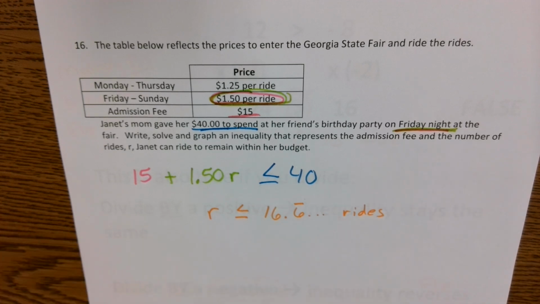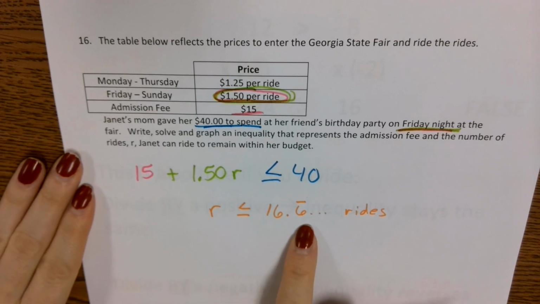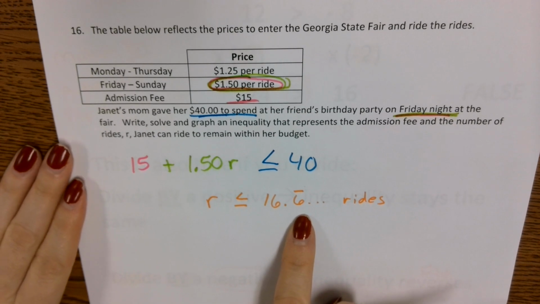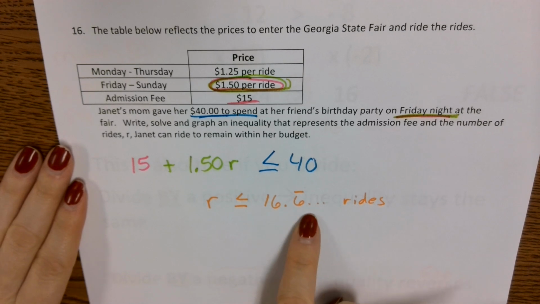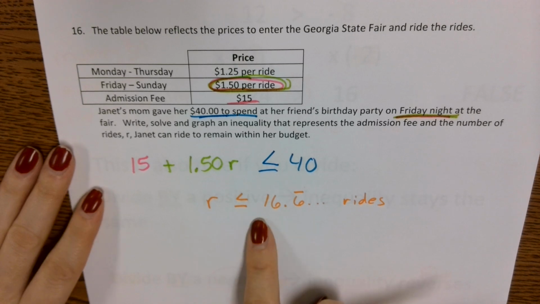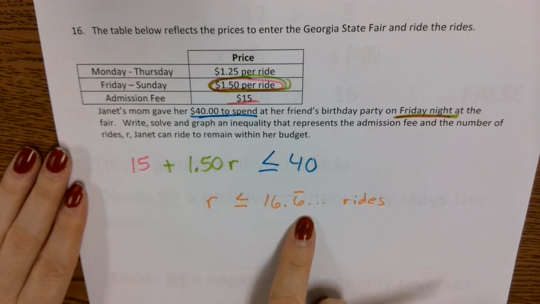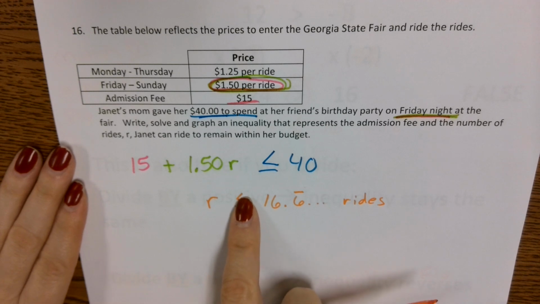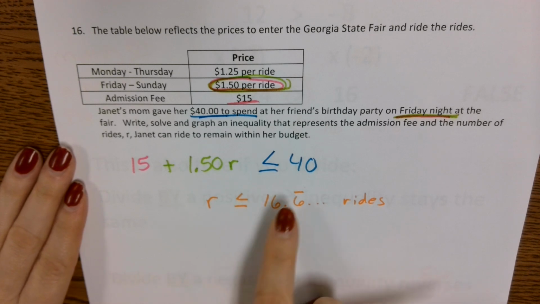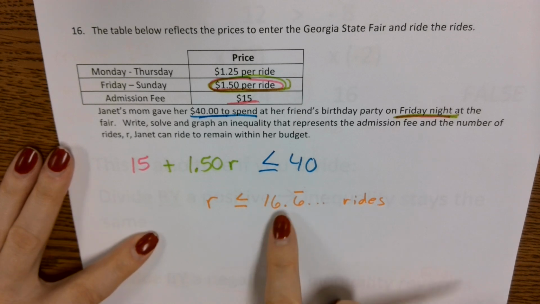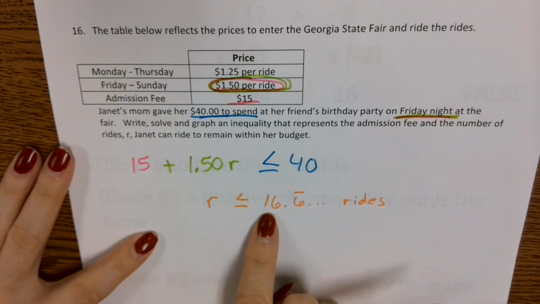Again, can she ride 16.6 rides? No. You ride a ride or you don't ride the ride. It's a whole number value. So what are we going to round 16.6 to? You're going to round it down to 16. Not 17. Yes, I know 16.6 would normally go to 17, but it says it has to be less than or equal to that value. 17 is not less than or equal to 16.6.